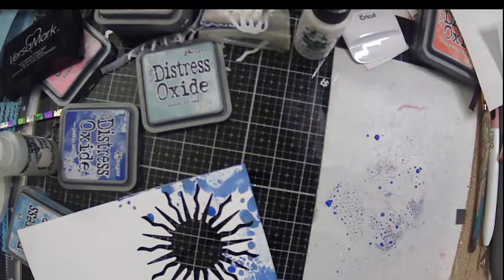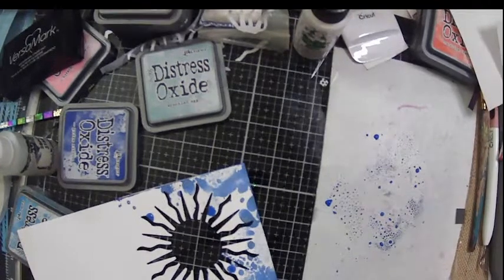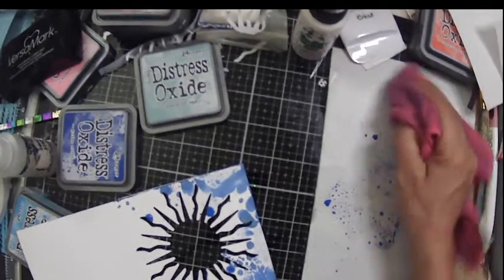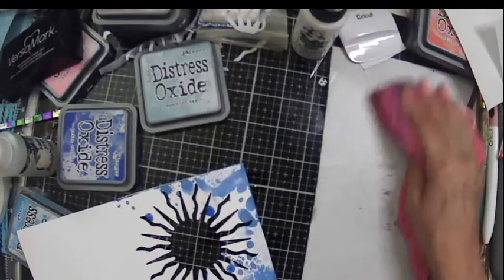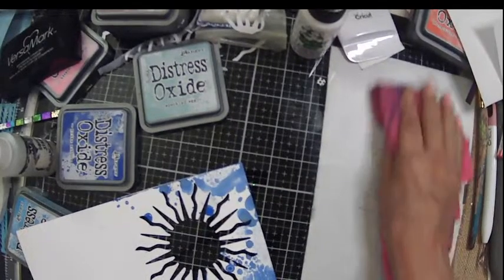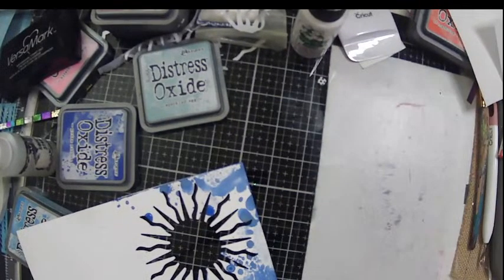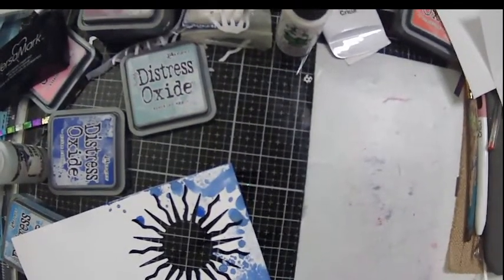Or a new cloth. We just use a new cloth that's not microfiber, even though we found our microfiber cloth that is in dire need of washing. But, there we go. Get that color off of there. Alright. Make sure it's good and dry. It is. Okay.